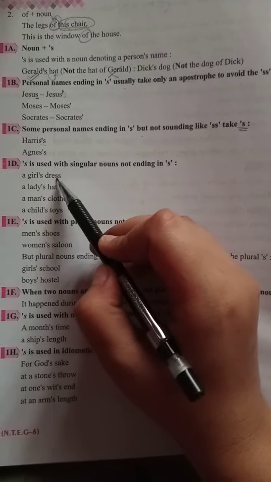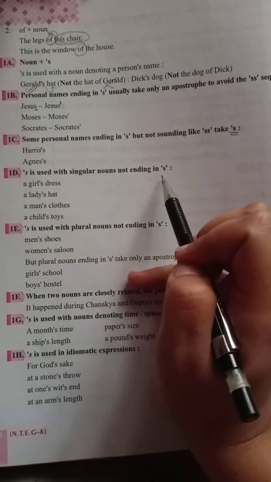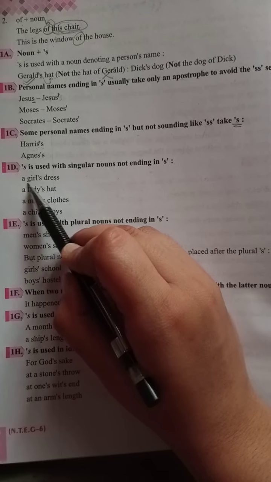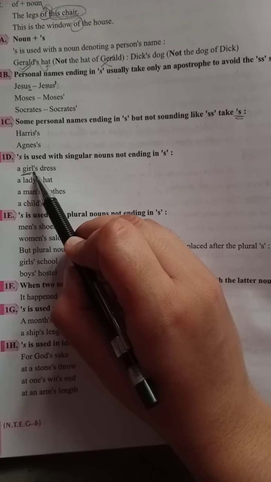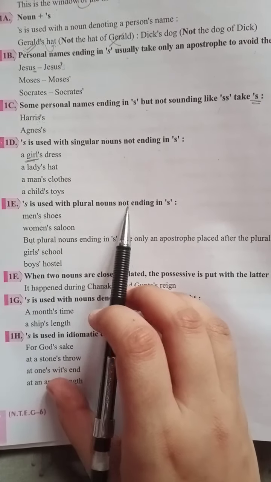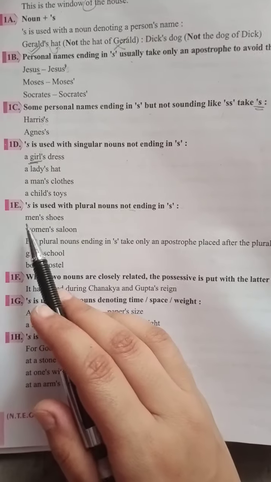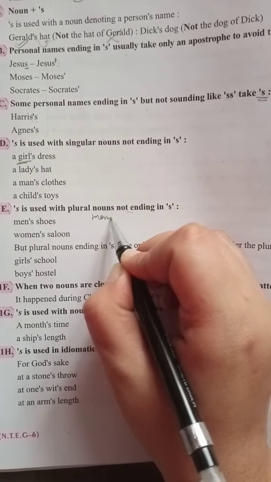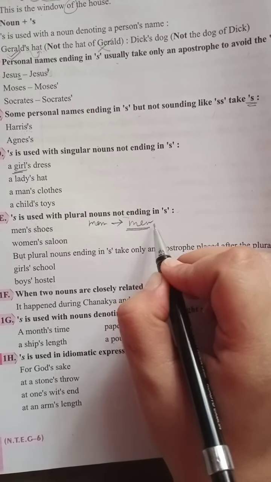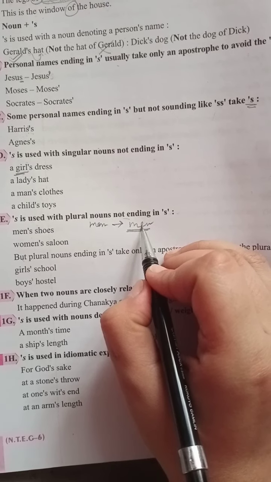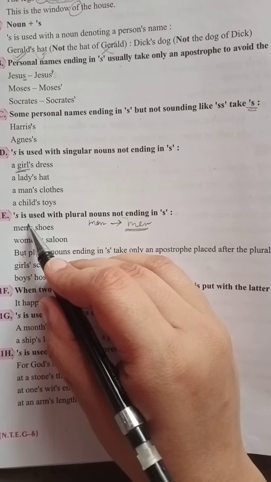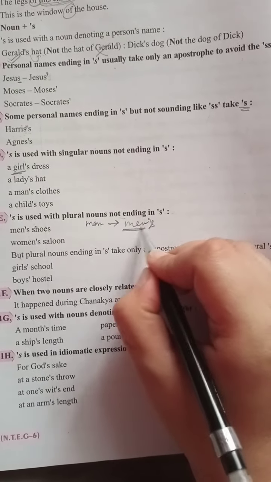Okay. Apostrophe s is used with singular nouns not ending in s. A girl's dress. Here girl is a singular noun, and it does not have s with it, so you put apostrophe s to it. Apostrophe s is used with plural nouns not ending in s, like men. Here man is our singular noun and the plural of it is men, and this men is not ending with s. So if it is a plural noun not ending in s, we have to use apostrophe s afterwards, okay, like men's.